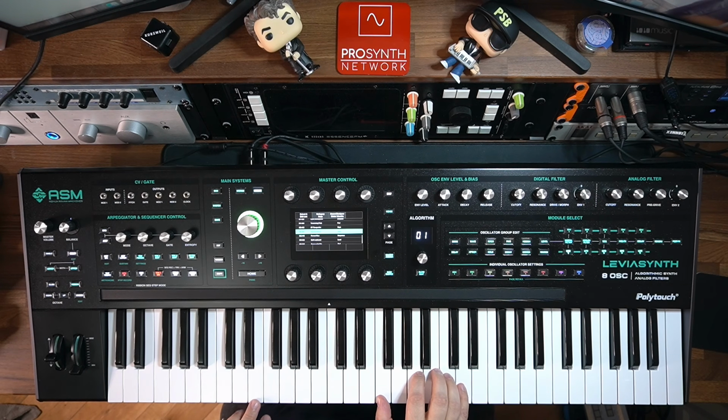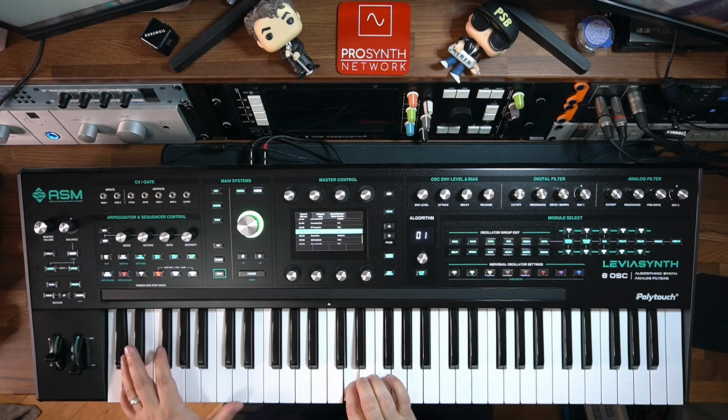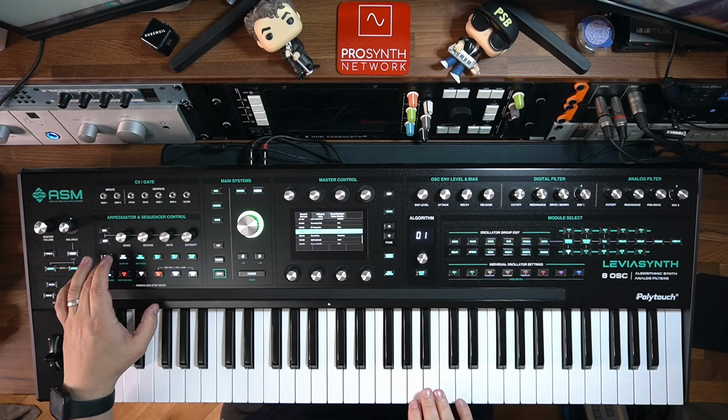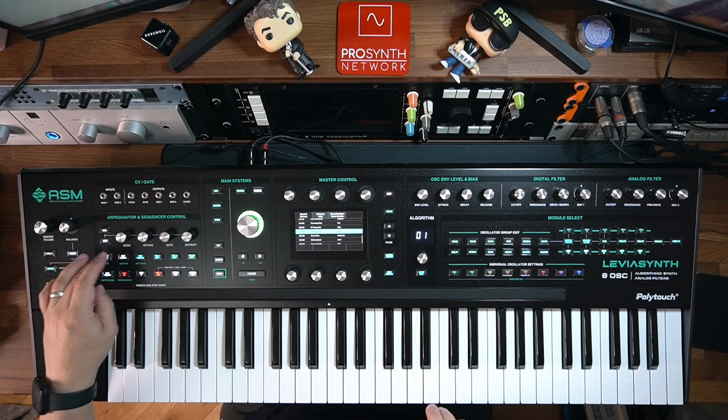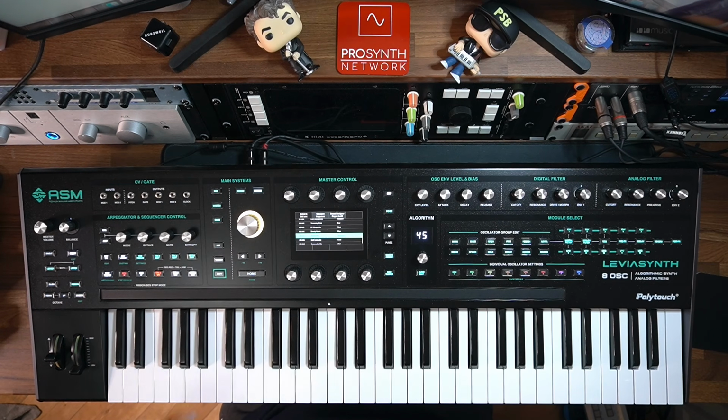This is a nice one. It's called Beauty Strum. Actually, it's quite nice if you put the arpeggiator on this one. Like that one. This is a nice one called Forest Run.